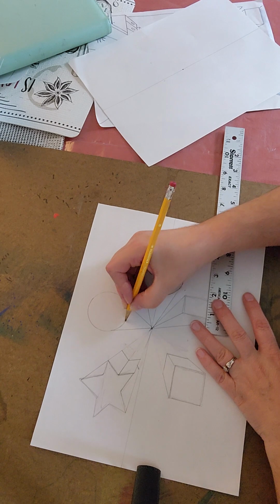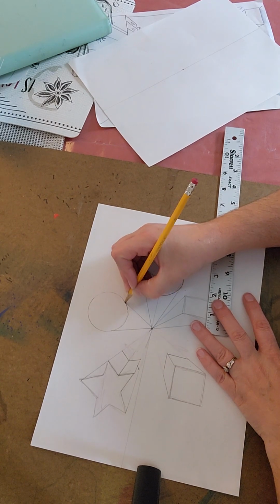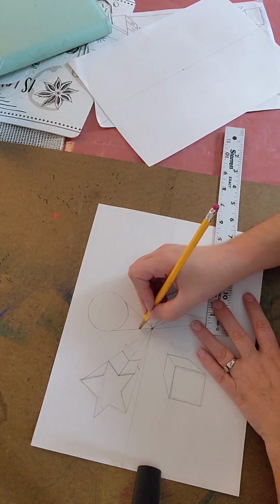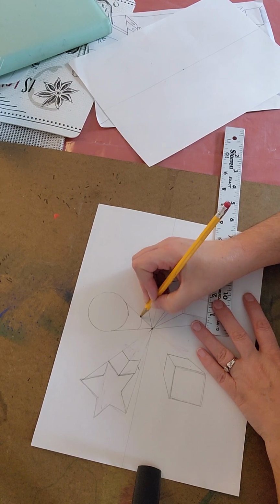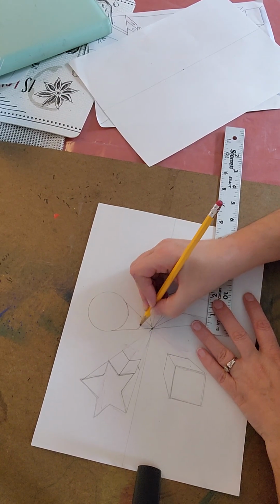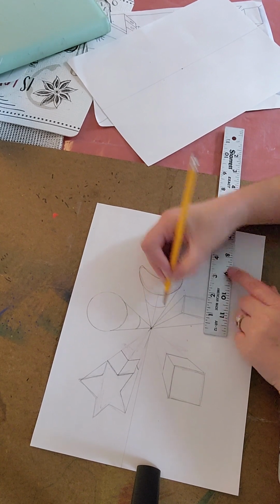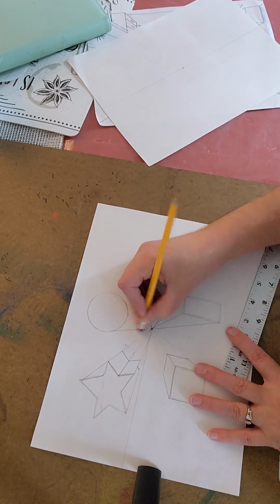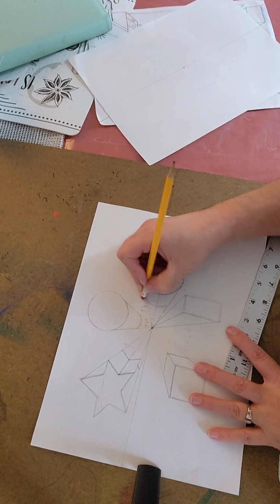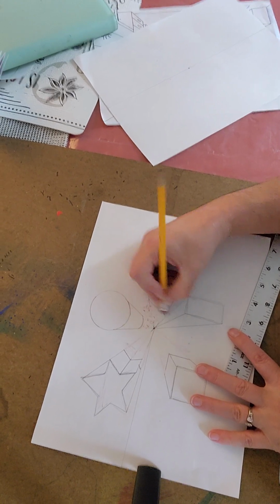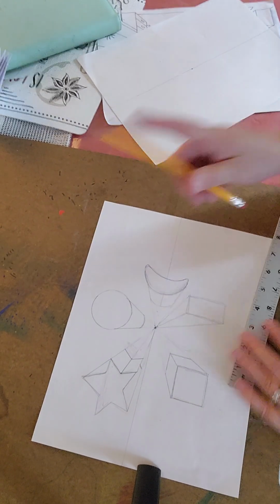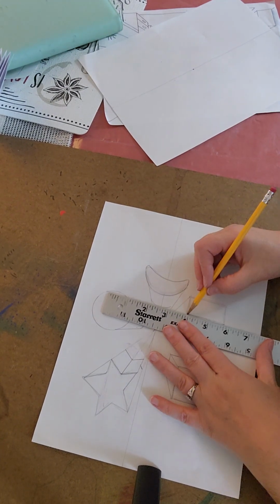And I am going to now do the circle. The edge of the circle is going to match the edge of the circle on the other side, so I'm just going to match that curving line. Okay? Same thing here. I'm going to match that curving line and erase and erase. All right, and last one.